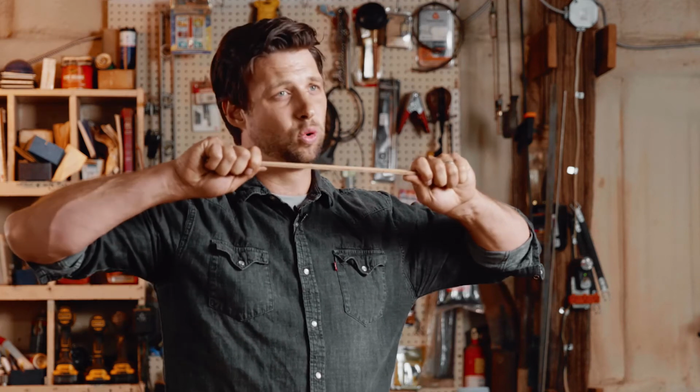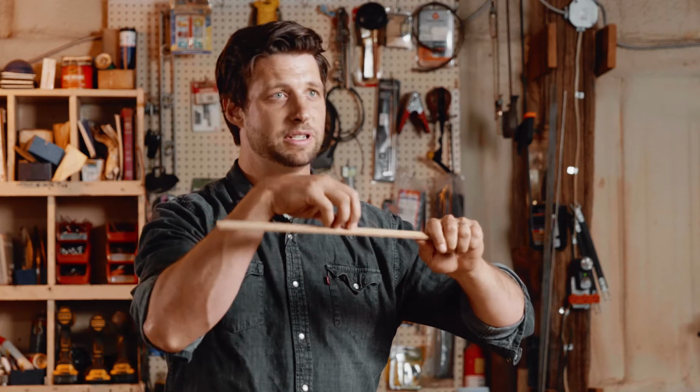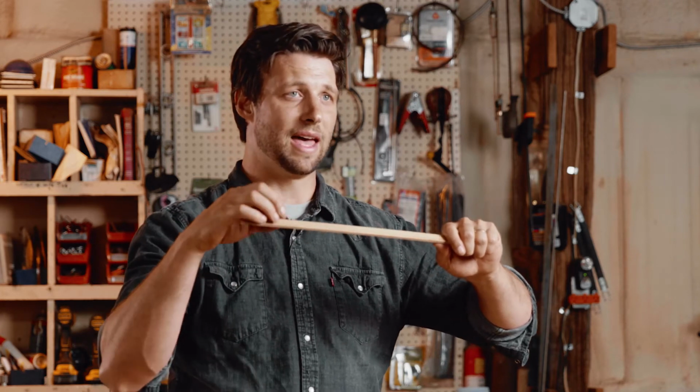The four basic stresses that are encountered by lumber are compression, tension, torsion, and shear. And you'll experience all of those forces throughout the house. Tension is when I pull on a member, and I'm pulling as hard as I can. That is tension, and this material has to resist that force or it's going to break.